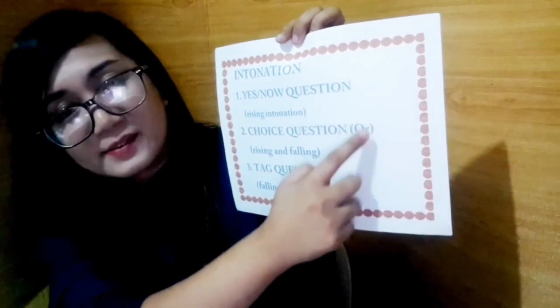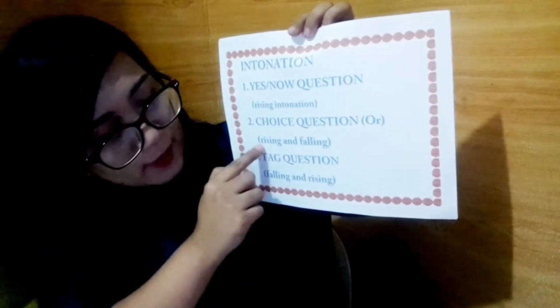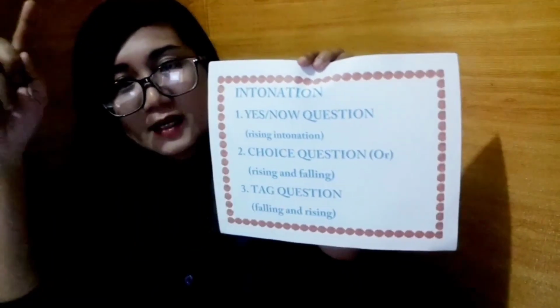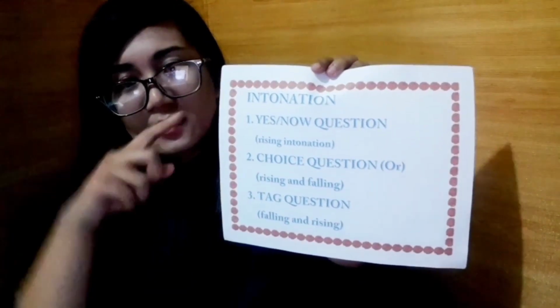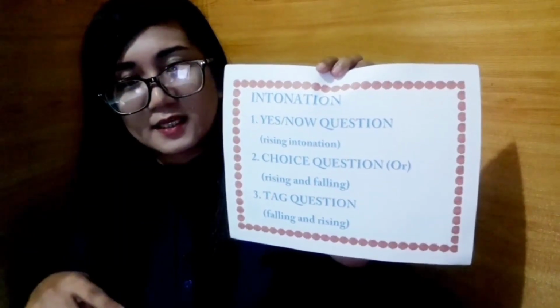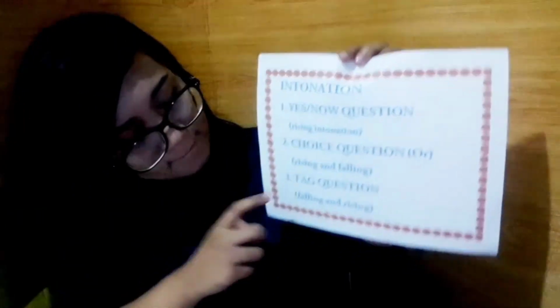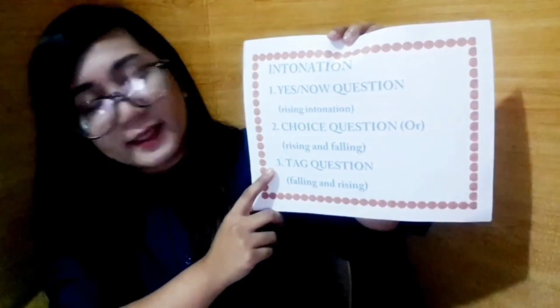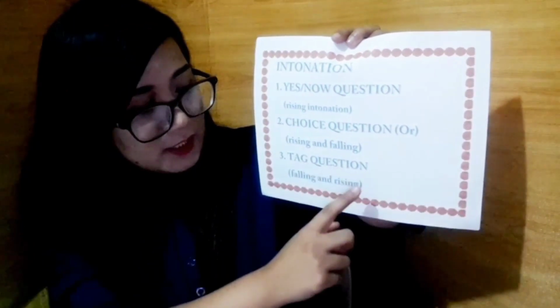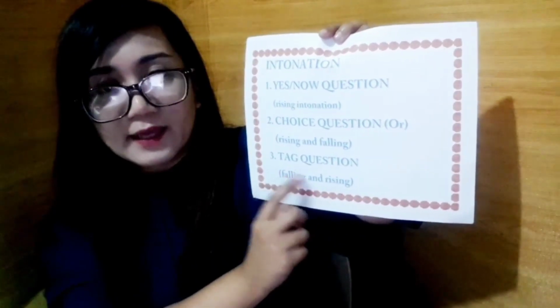Next, choice question. It usually has the word or. It's rising on the first part and falling on the second. Example. Would you like coffee or tea? Coffee is rising, tea is falling. And of course, the third one is tag question. Falling and rising.